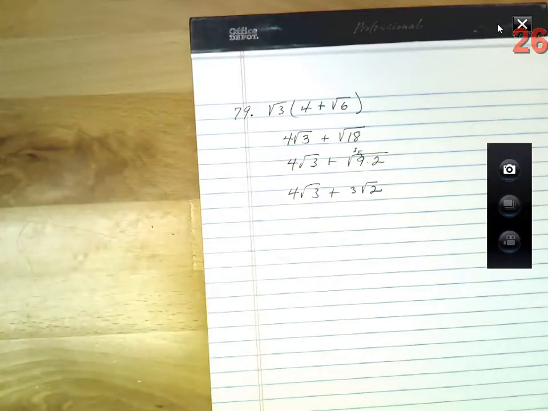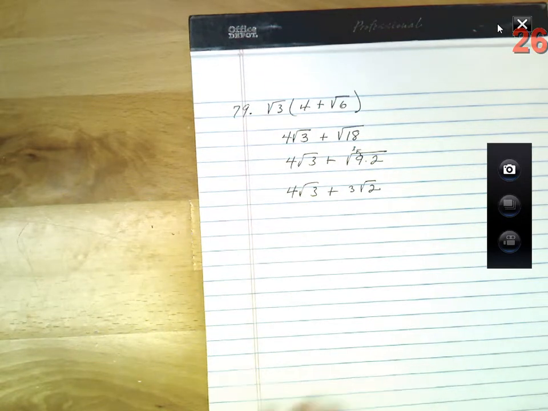Now I think we're ready to finish. For the next test, do we have to memorize all the rules in order to do the test, right? You pretty much need to know most of them.